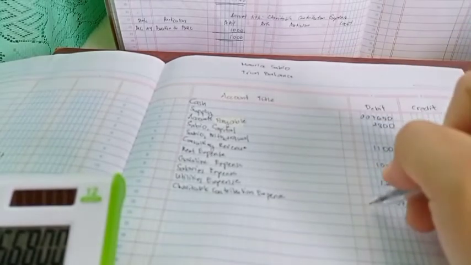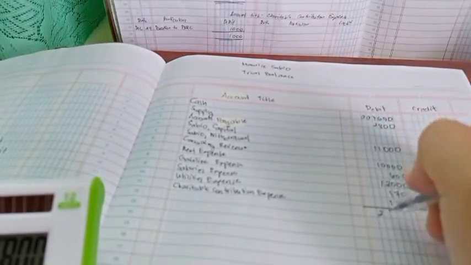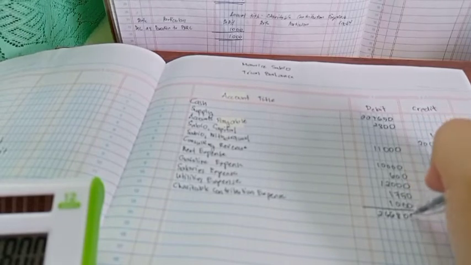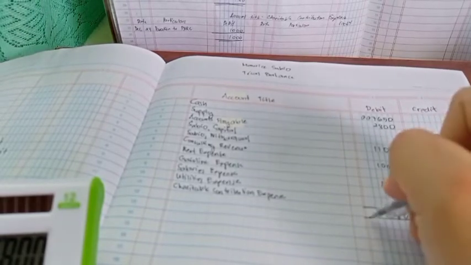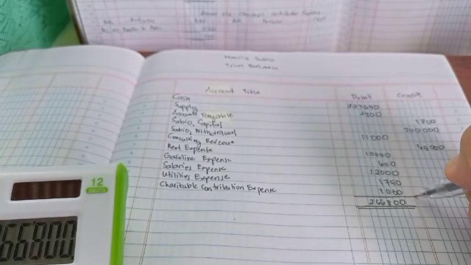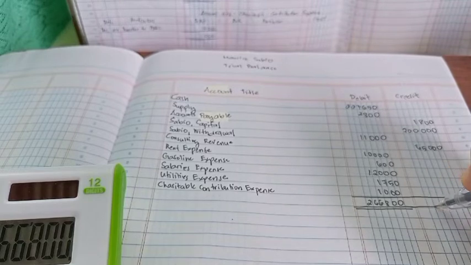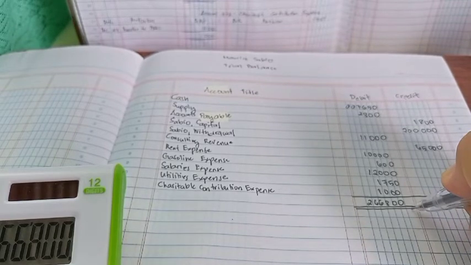So on the debit side, the total is 266,800. So, bigyan nyo po ng double rule when you are done totaling your amounts for the debit side.